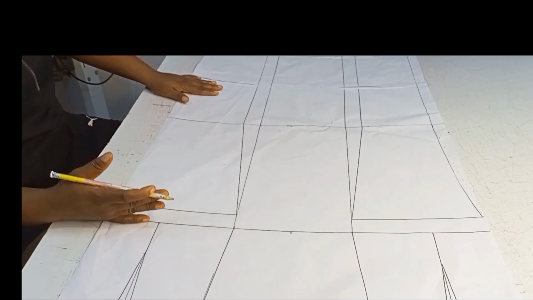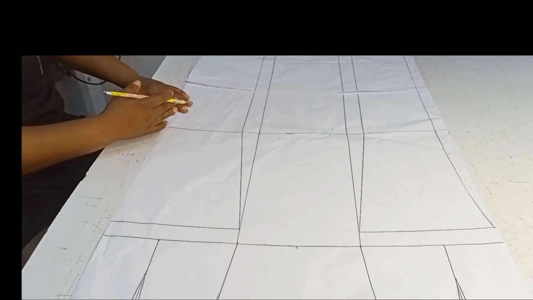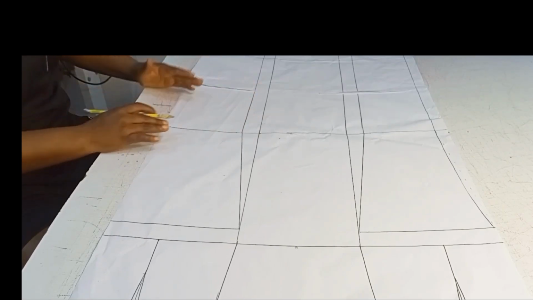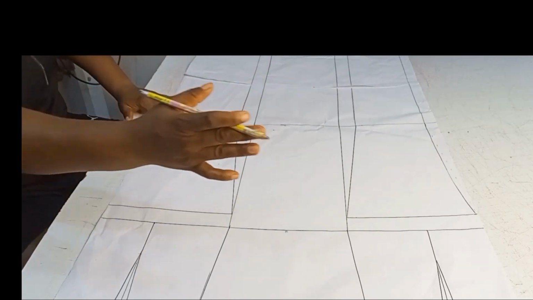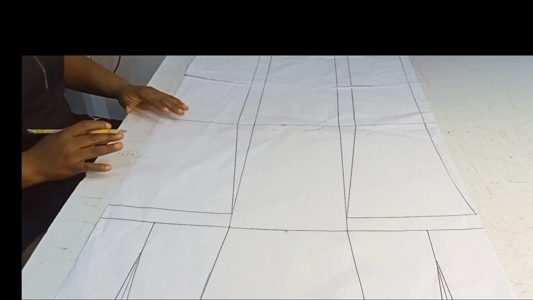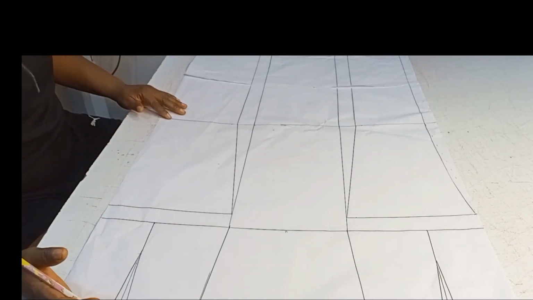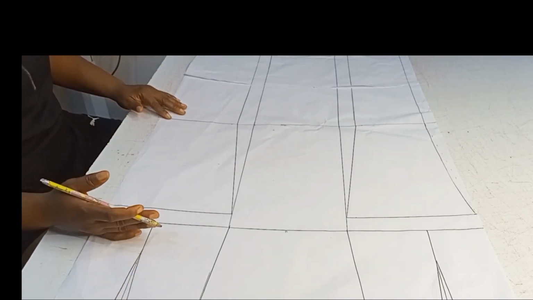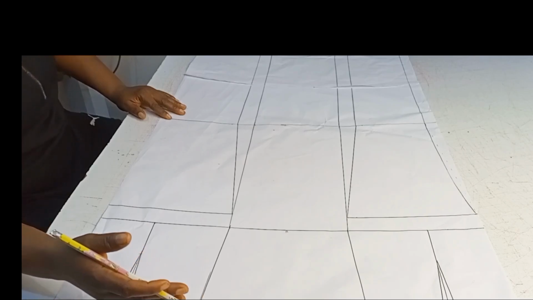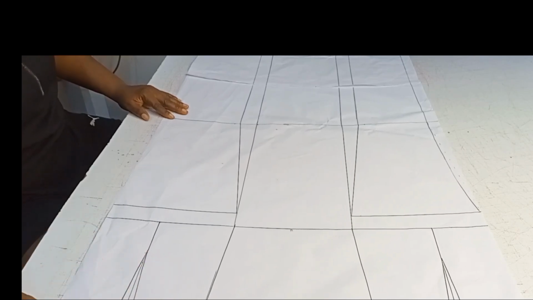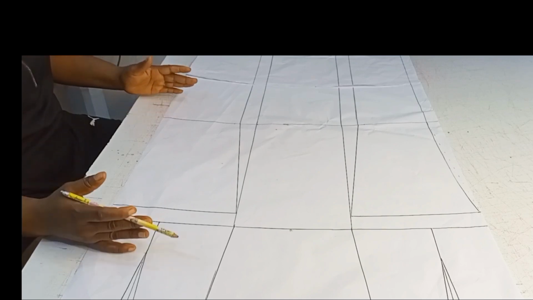On the hip, your hip divided by 4. On the knee, your hip divided by 4. You do the same thing at the back. And then you carve out your dart leg. What we added as our dart allowance is 1 inch. So we take half inch on both sides of the dart leg, and then you bring it down to 6 inches.